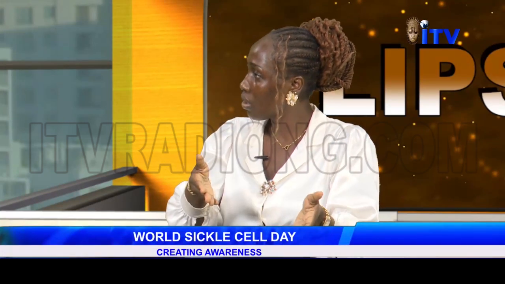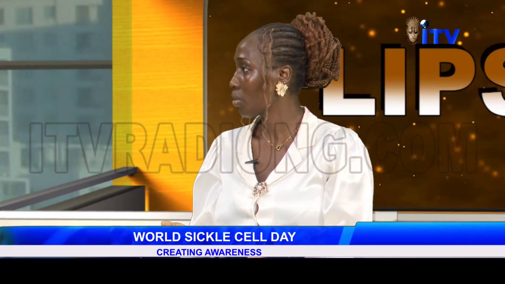Yes, that's what causes the pain you feel in the joints and the body, because when it gets to the joints, it becomes blocked by the obstruction that is already there. So pain. And because the red blood cell carries oxygen around the body to important organs, if it's not carrying enough oxygen, there are chances of organ failure as well.